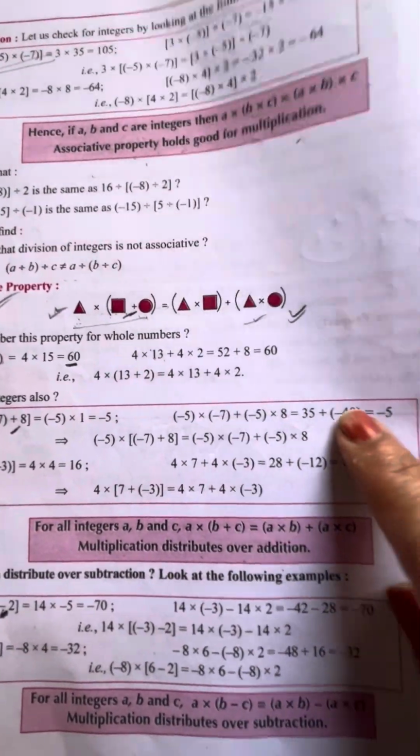So revise all these examples, and study them for more practice. In the exercise, you have to prove these properties.